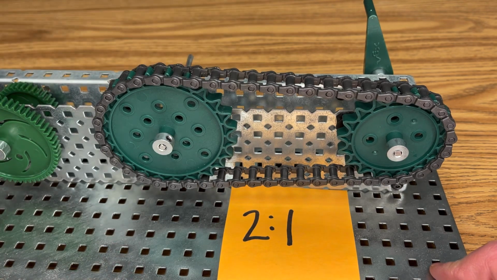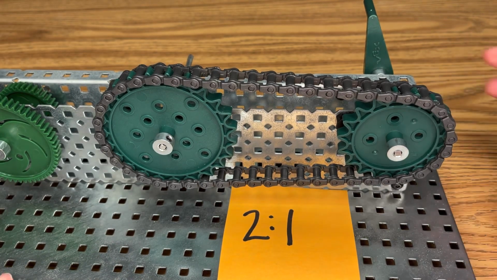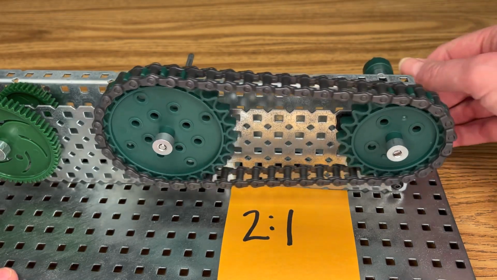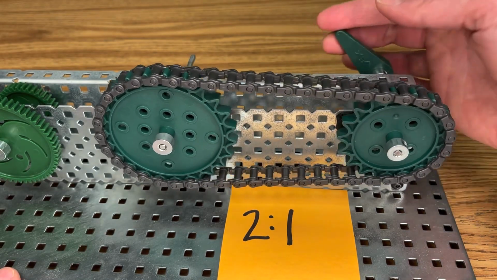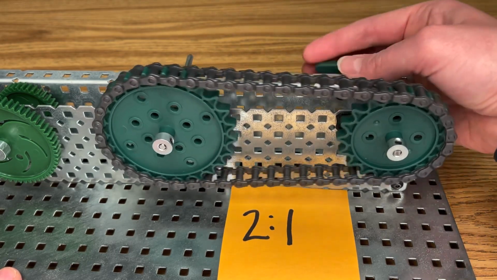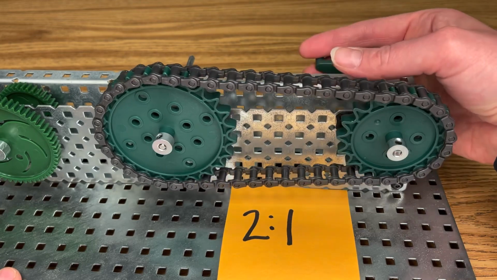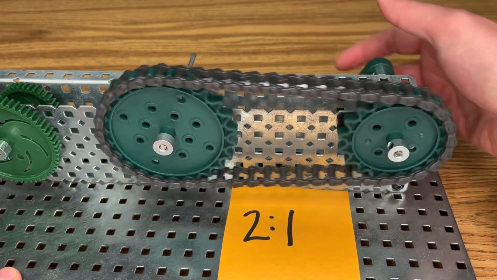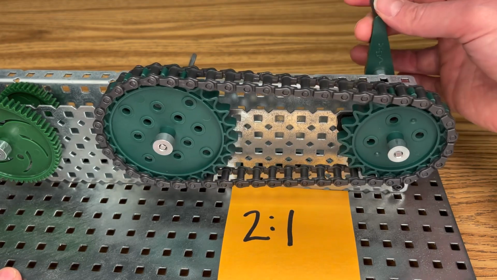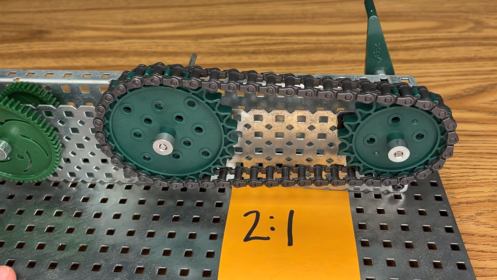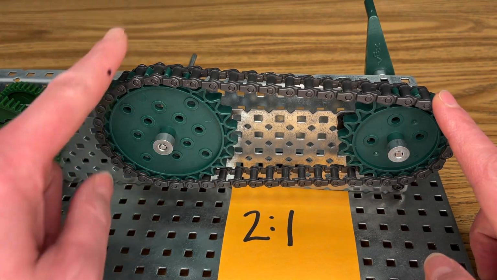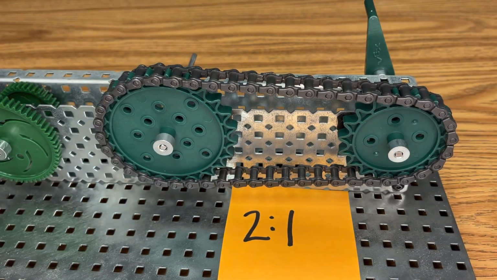Let's take that off. This is my input. This is my output. Is my speed increasing, or is my speed decreasing? Hopefully, after observation, you see that this gear is spinning faster and this gear is spinning slower.